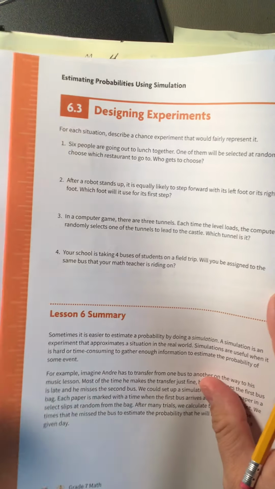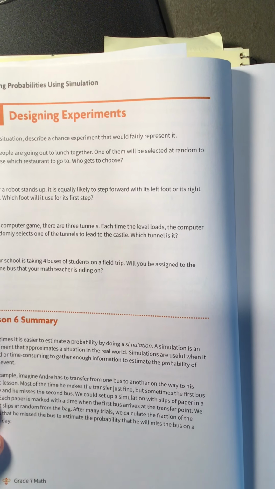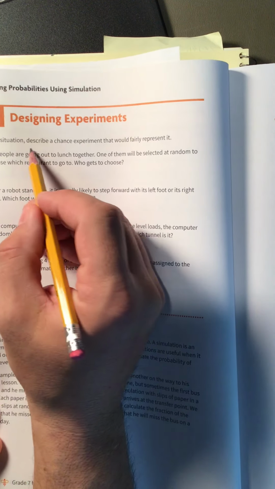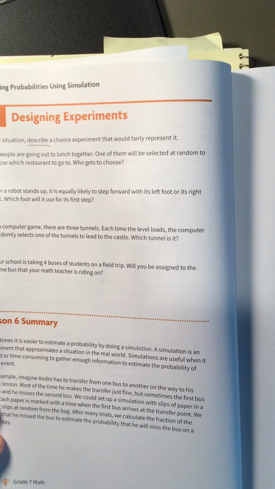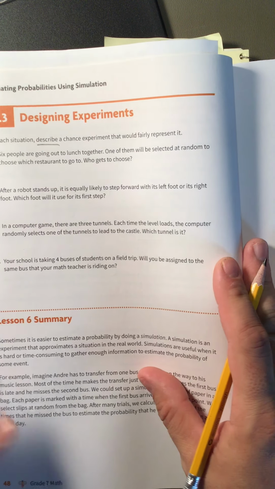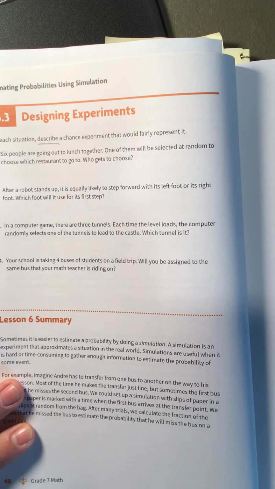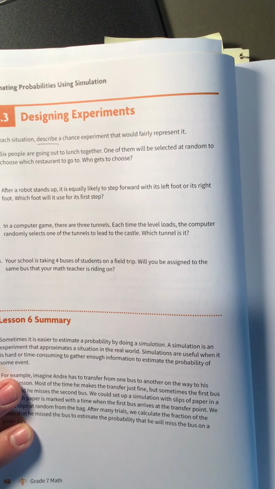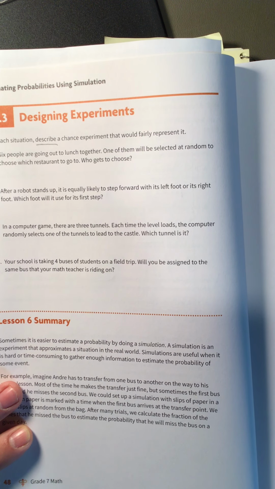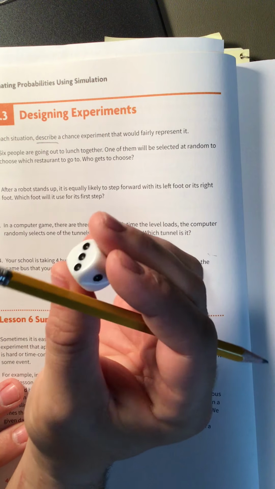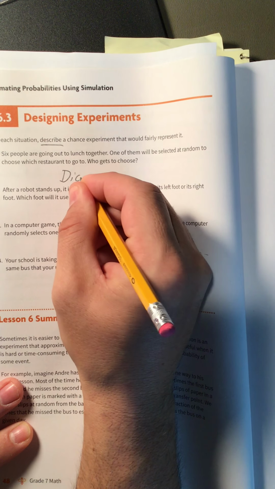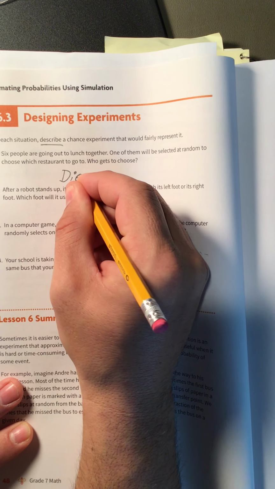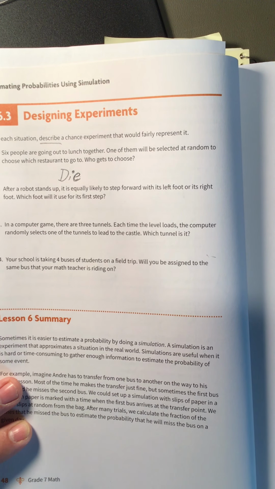Okay, final question. Page 48. Describe a chance experiment that you could do. 6 people are going out to lunch. Which one gets to pick which restaurant? So we need to come up with a simulation that would be fair. A simple way would be something with 6 sides. We could use a dice. Everybody's got a number. Whoever person number 2 is, if that's what's rolled, gets to pick where we go to lunch. Okay, so I would use a dice, or a die, singular. A die for that one.